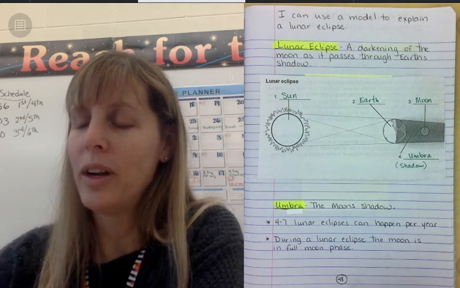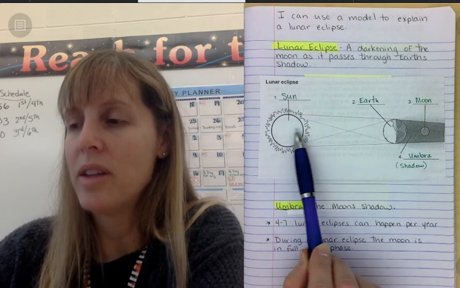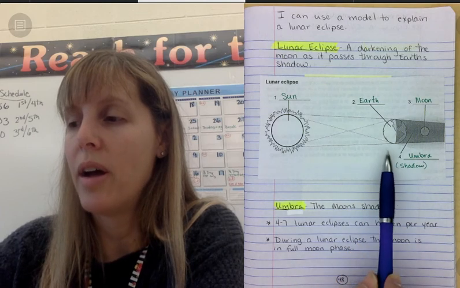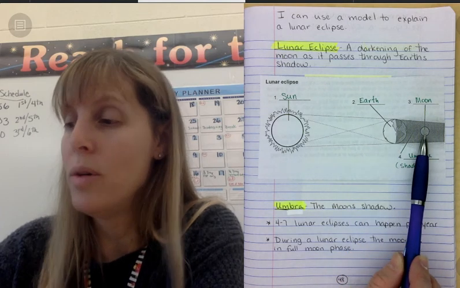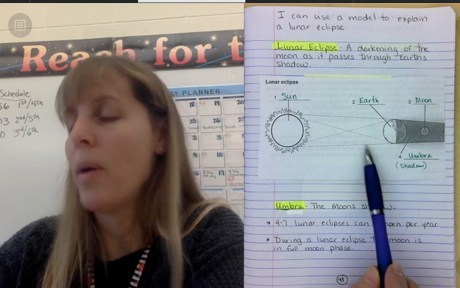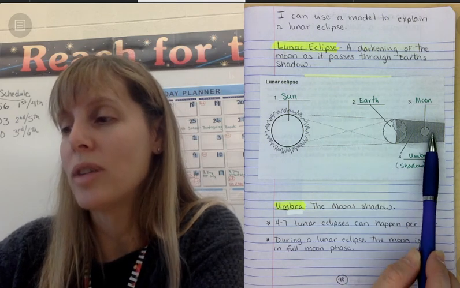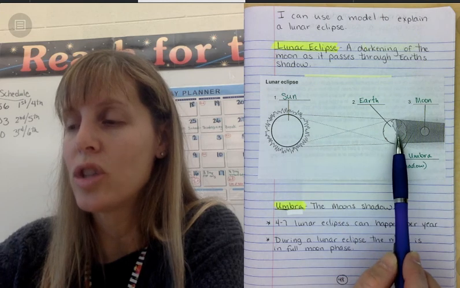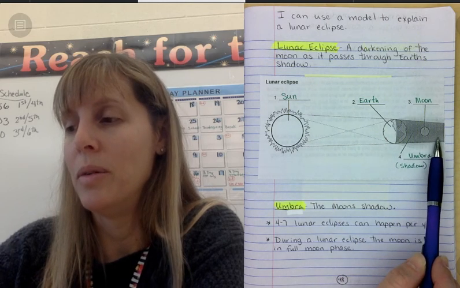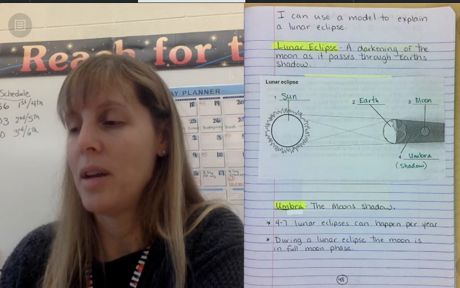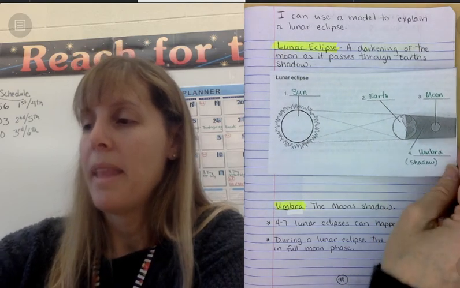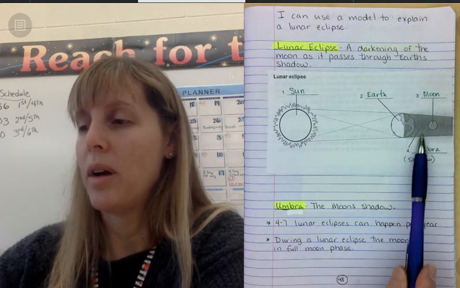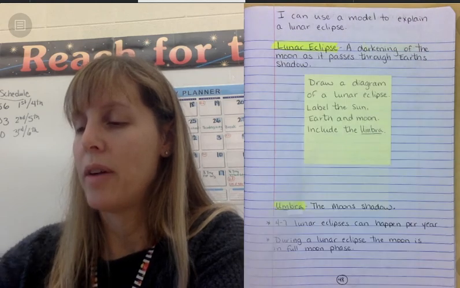What happens during a lunar eclipse is the sun is always shining on the earth, and the earth is always turning, and the moon is always orbiting around the earth. But at one point, the moon actually gets on the opposite side of the earth from the sun, and the earth's shadow falls on the moon. And then you get something called a lunar eclipse. And the umbra is what we call the shadow, okay, the full shadow.